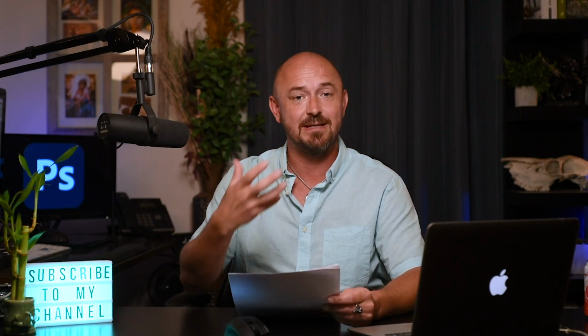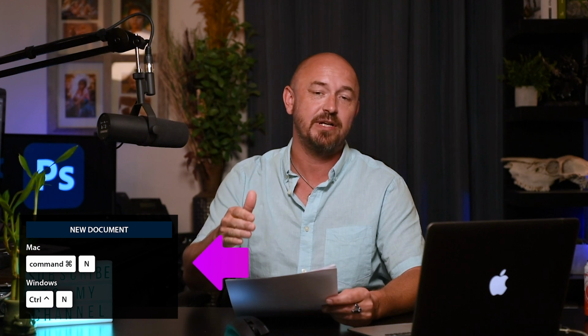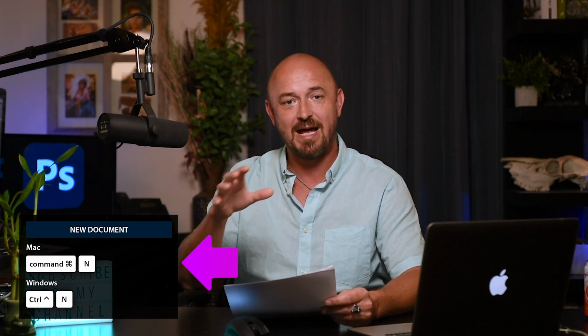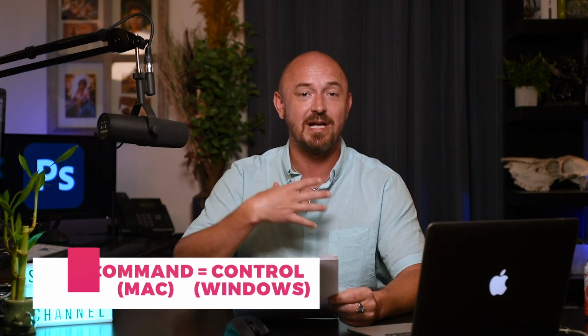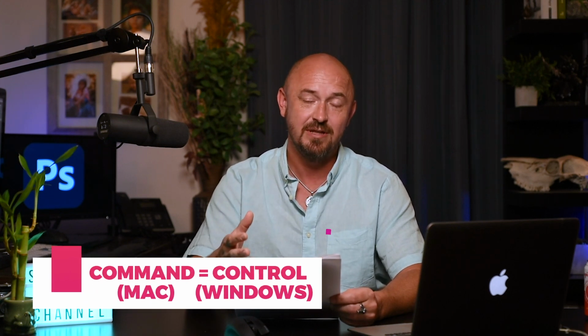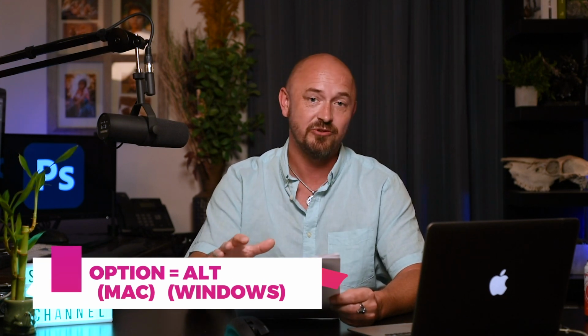Otherwise, I will note that I'm using a Mac, so when I say the shortcut, I will say the Mac shortcut. However, on the screen, I will show you what the Mac and the PC shortcuts are. Now, if you're a Windows user, the simplicity of the shortcuts is they are exactly the same. In 99 out of 100 cases, they're exactly the same as the Mac shortcuts, with the simple change of when I say Command, you use Control, and when I say Option, you use Alt.